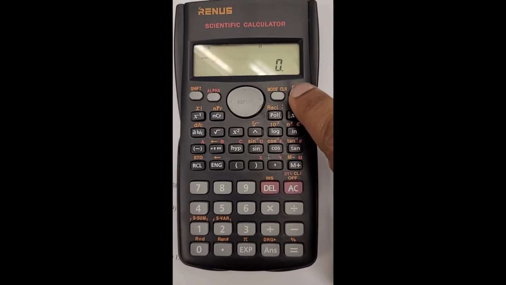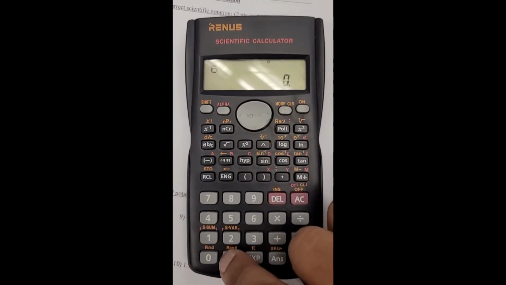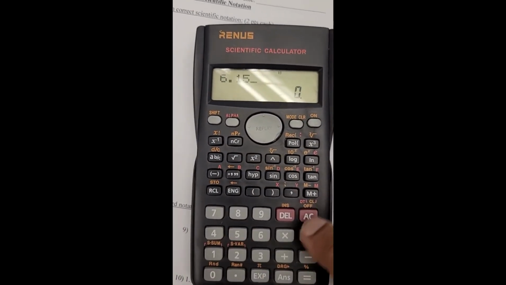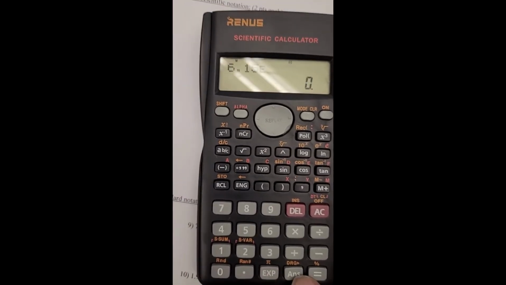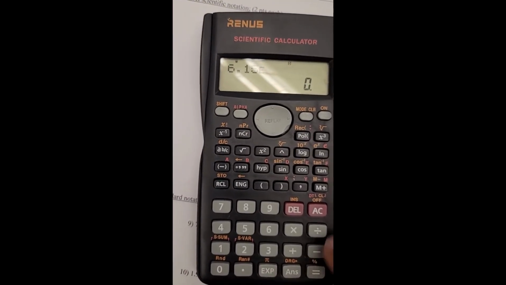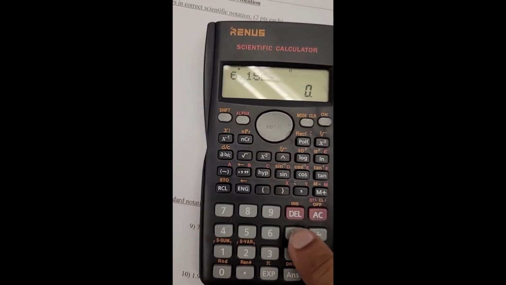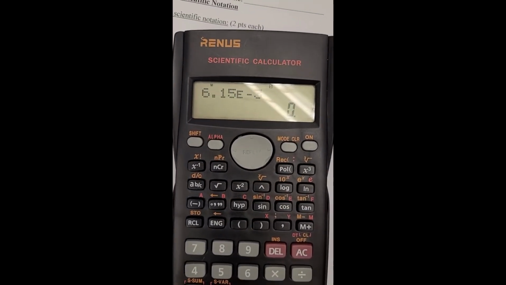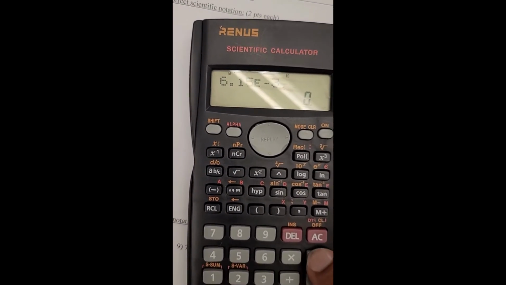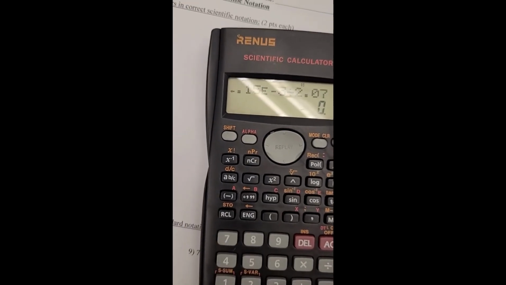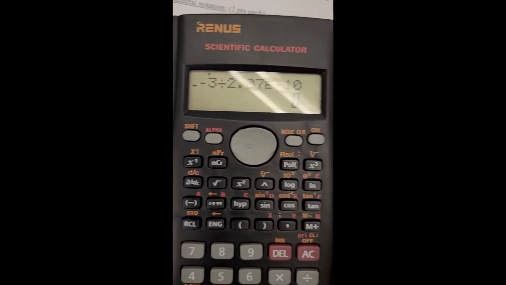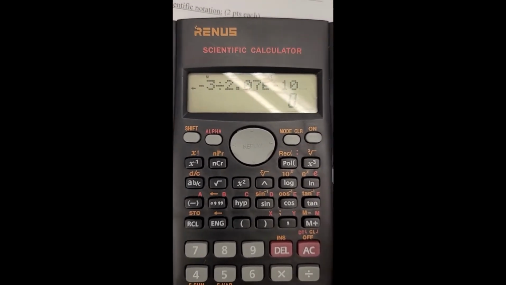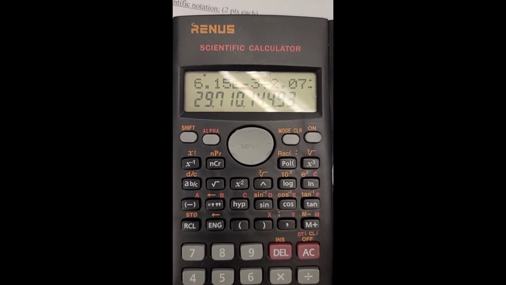Turn it on here and type in 6.15 and hit this EXP button on the bottom of the calculator. That means times 10. And then type the negative button, which is on the left side here. Negative 3, divided by 2.07 EXP negative. Again, don't use the minus button, 10. And then you'll see this number, and we're going to turn this number into scientific notation.